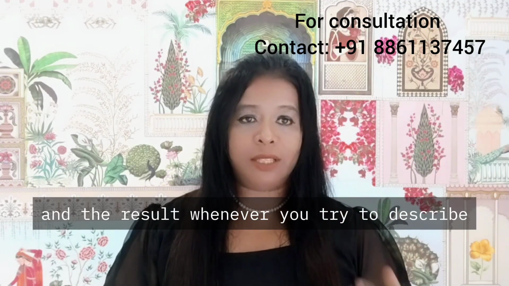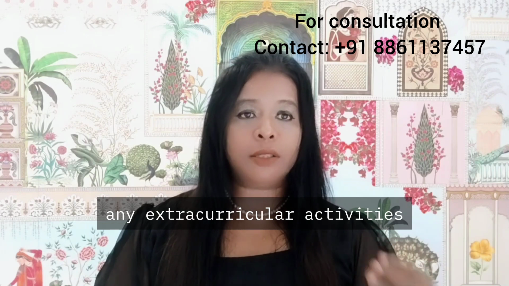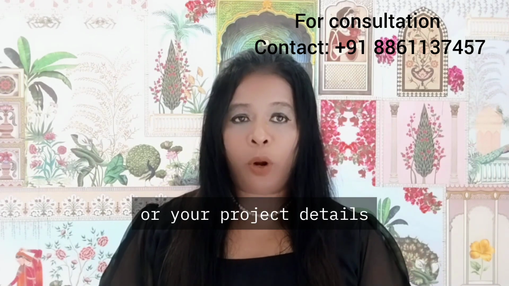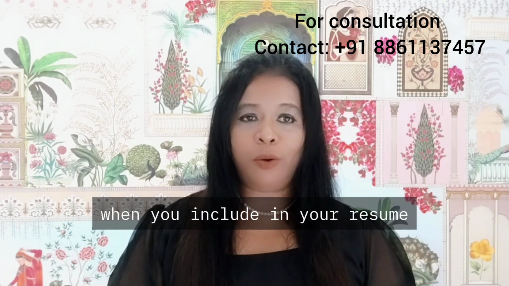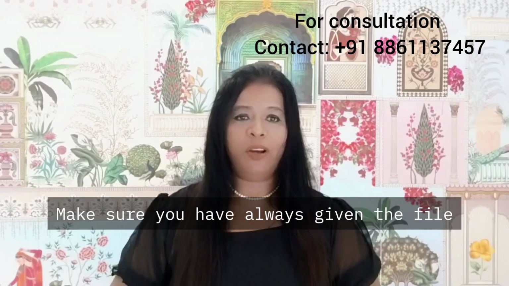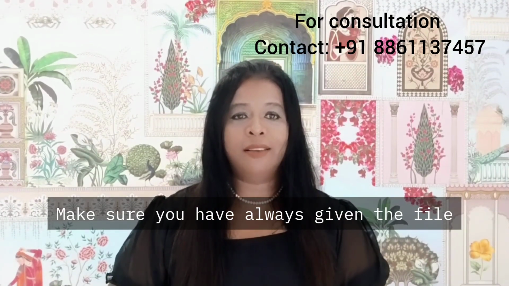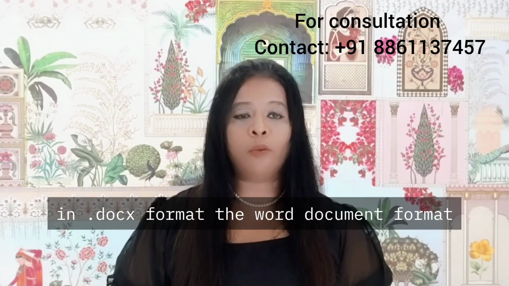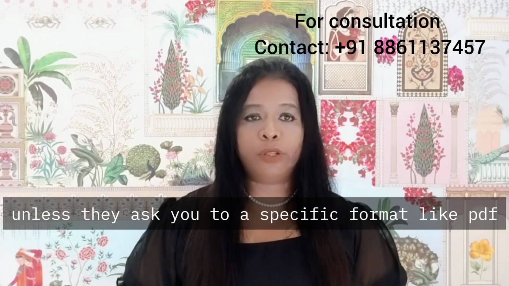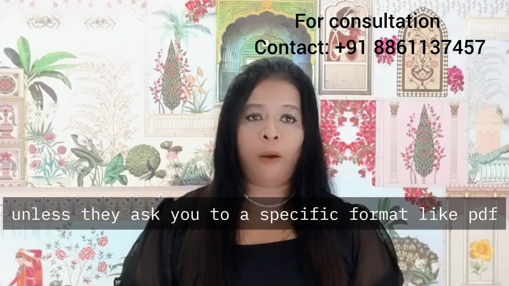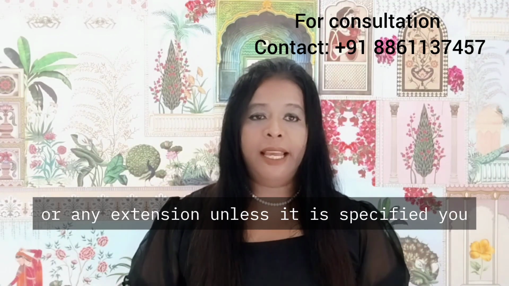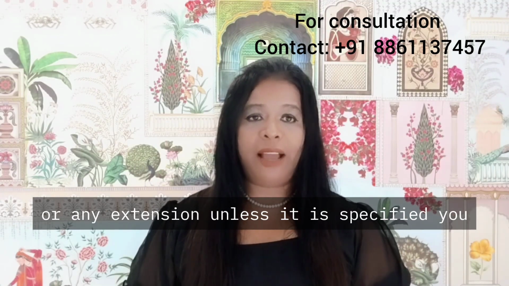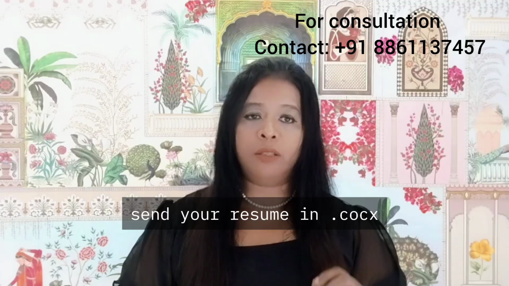Whenever you describe any extracurricular activities, your internship, or your project details in your resume, make sure you always give the file in .docx format, the Word document format, unless they ask you for a specific format like PDF or any other extension. Unless it is specified, you send your resume in .docx.